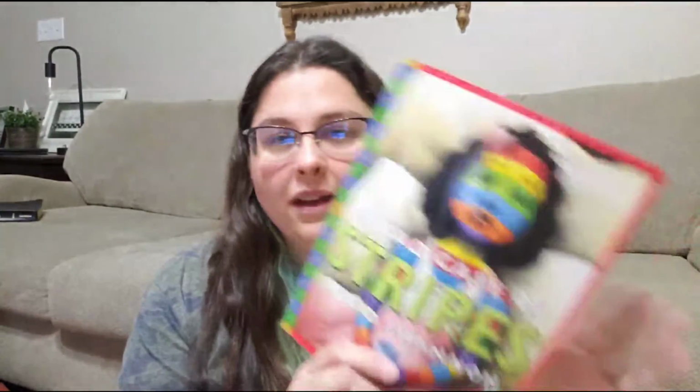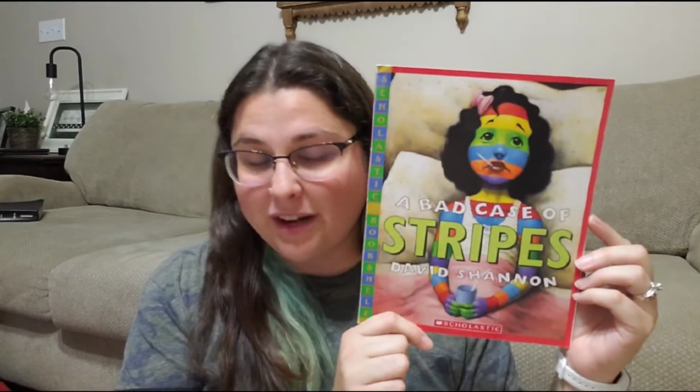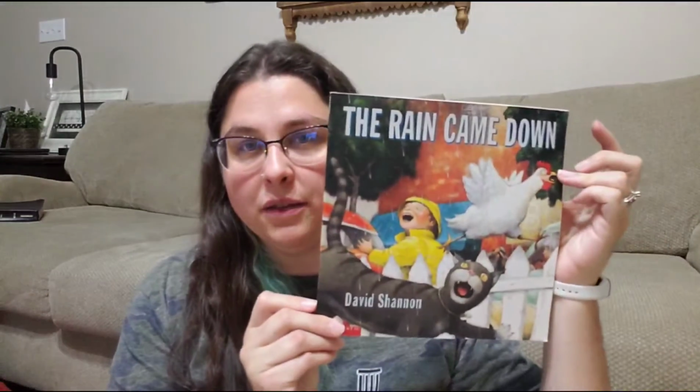We're going to be utilizing these 2 books the first week. The second week, week 2, we are doing Too Many Toys. And then week 3, we are doing A Bad Case of Stripes. Then week 4, we're doing The Rain Came Down, which is a great cause and effect story.